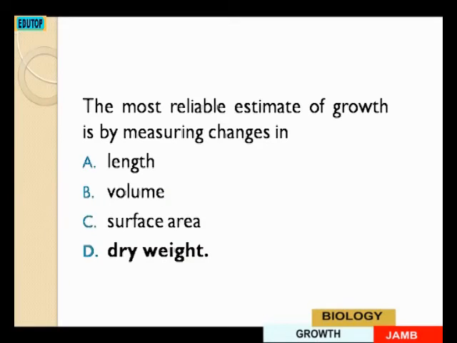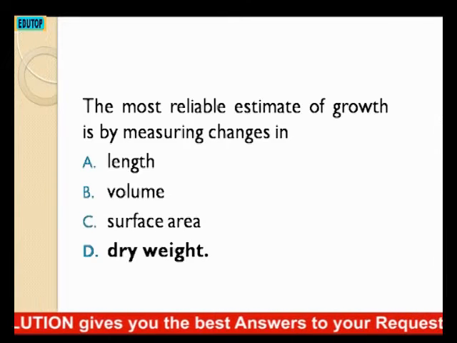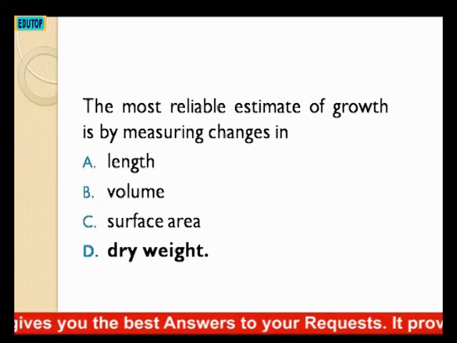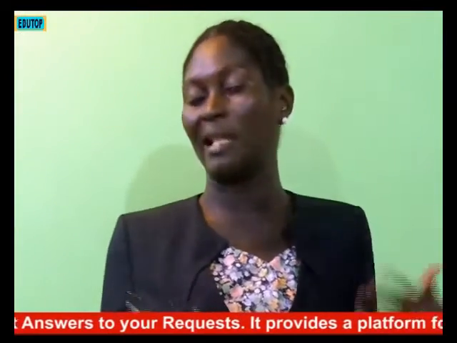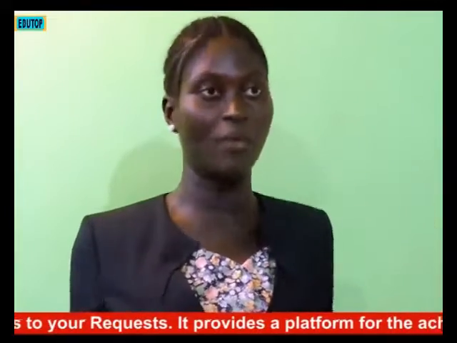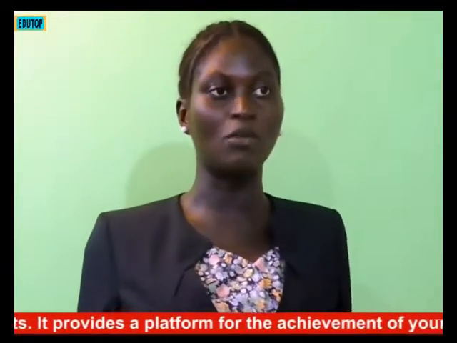And the first question is this: the most reliable estimate of growth is by measuring changes in A, length, B, volume, C, surface area, and D, dry weight. You can estimate growth by measuring the length, the volume, surface area, and even the dry weight. But the question is asking for the most reliable estimate of growth.